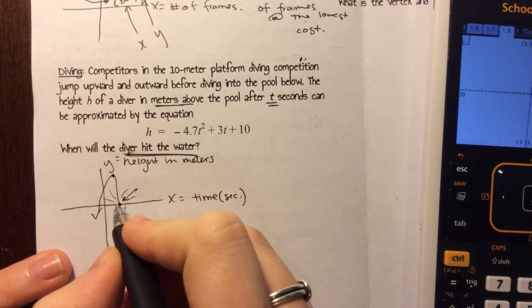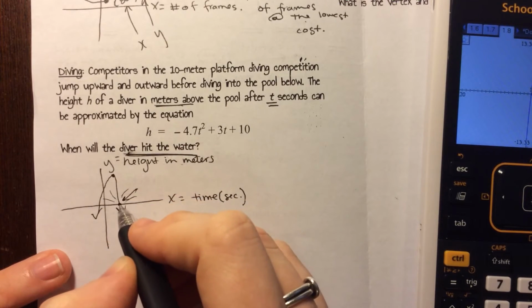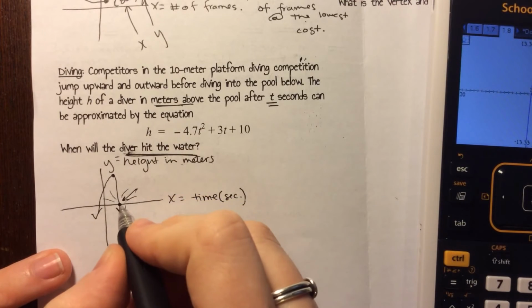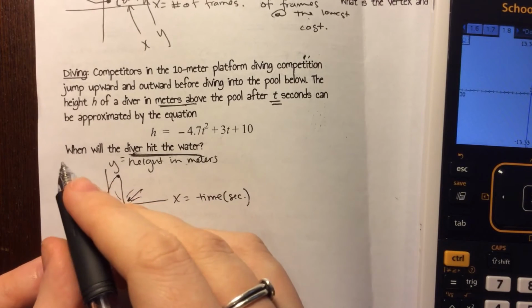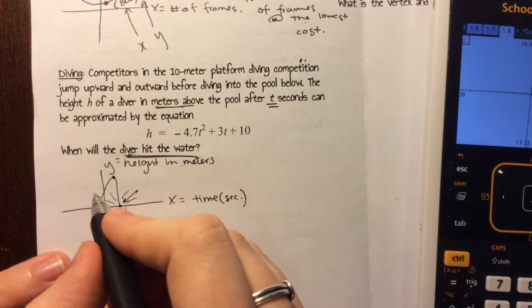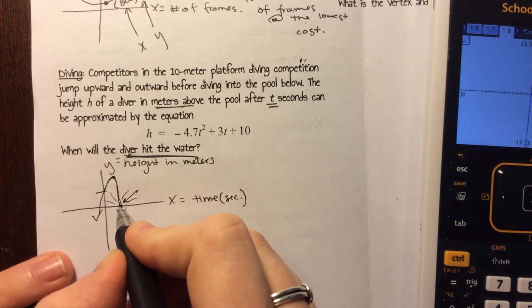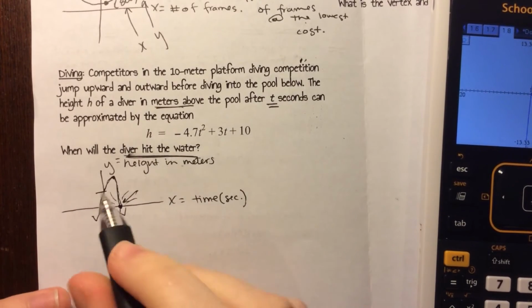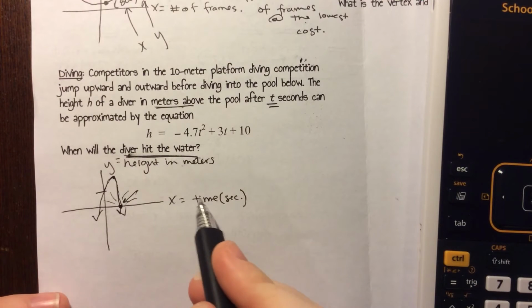So we're not looking for the height of that, because we know the height of that is 0. The diver would hit the water at 0, but we're looking for the time, like how long would it take the diver to jump off here and finally hit. That time, what variable represents time? It's our x.